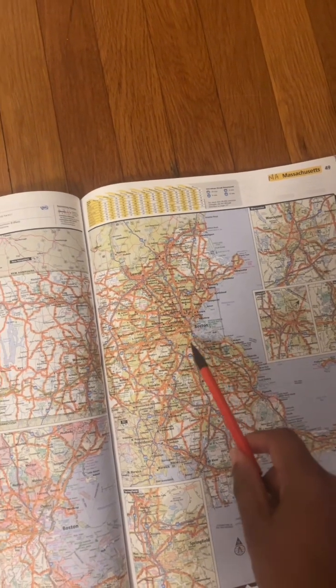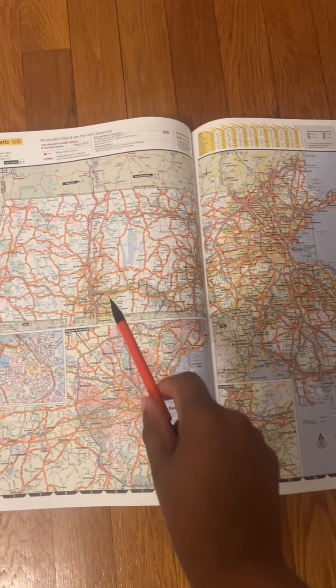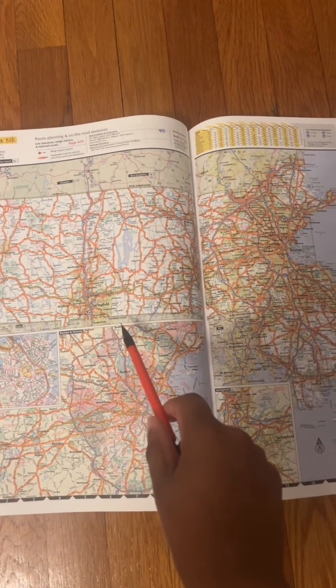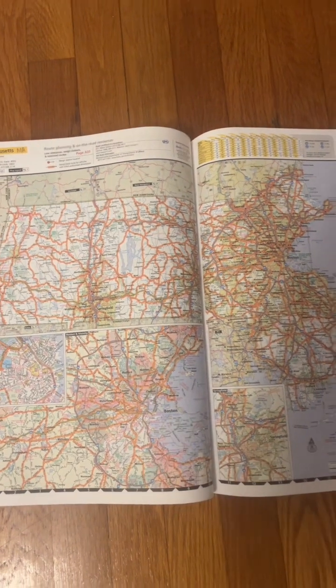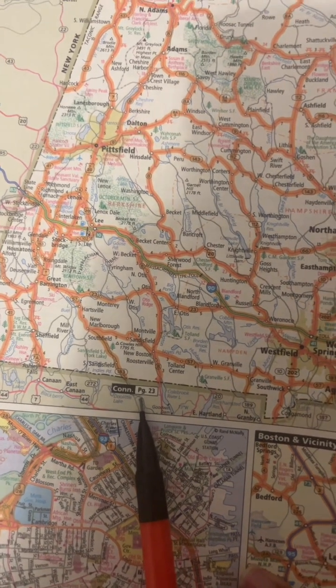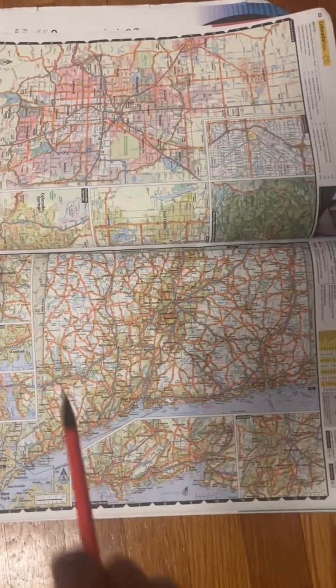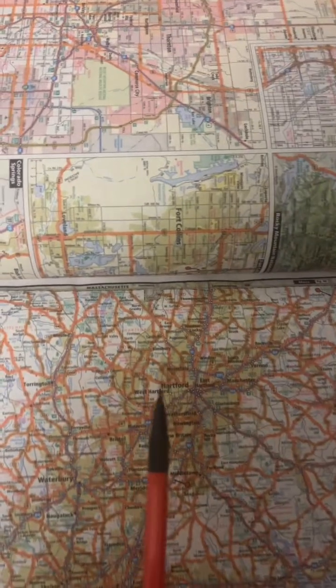And we're gonna go to Hartford, Connecticut. Since Connecticut is south of Massachusetts, we're gonna have to go to page 23 to locate Connecticut. So now that we're on page 23 and we're looking at Connecticut, we're gonna locate Hartford.